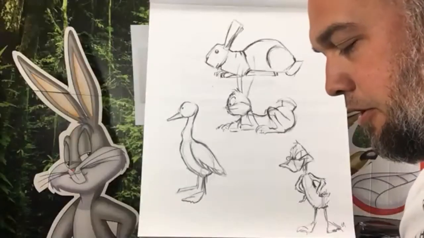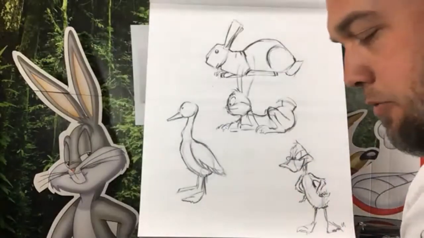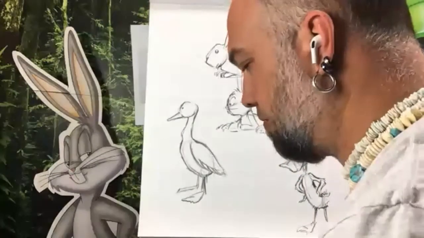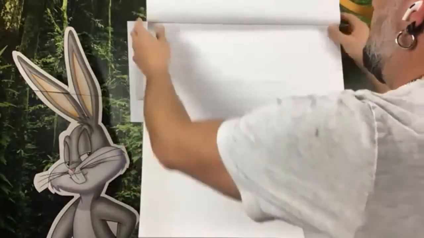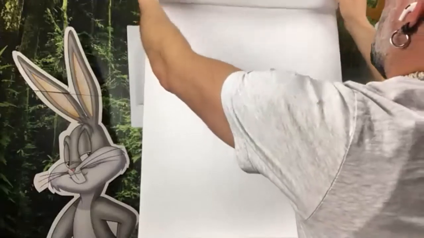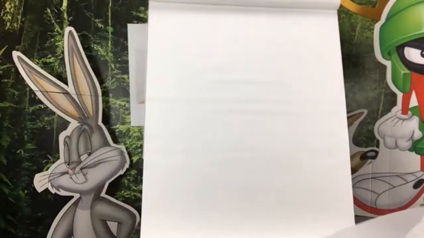So let me start with the giraffe, and I think we're gonna do the giraffe as a cartoon because that face is awesome. All right, so we're gonna start with a giraffe. So you got your sheet of paper. I've got my giraffe.